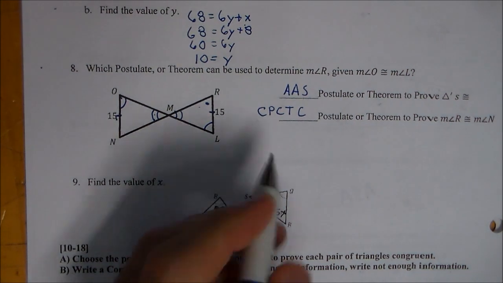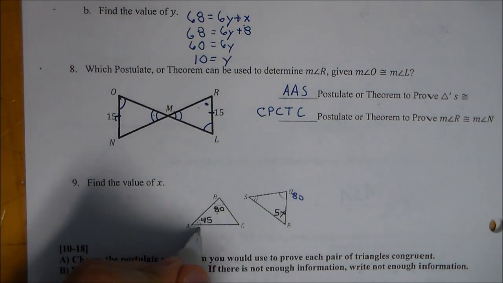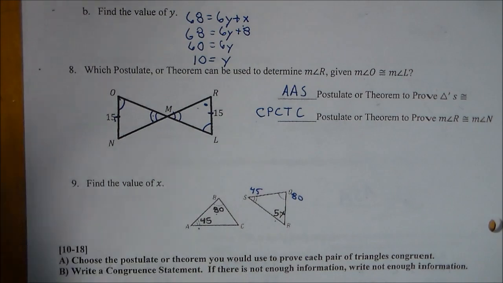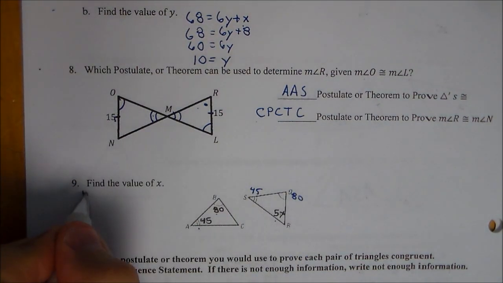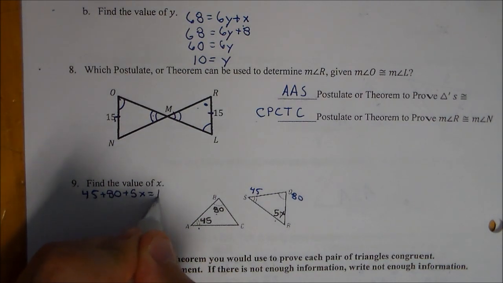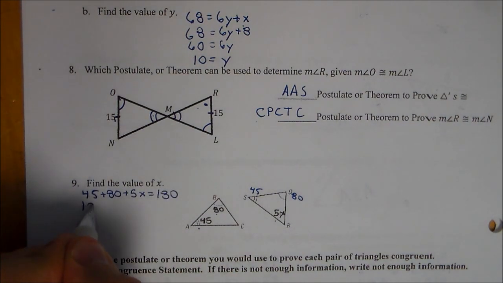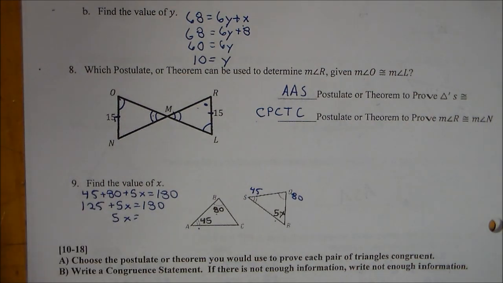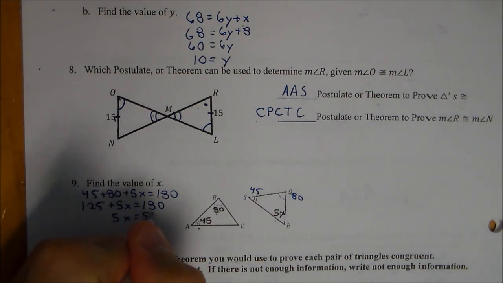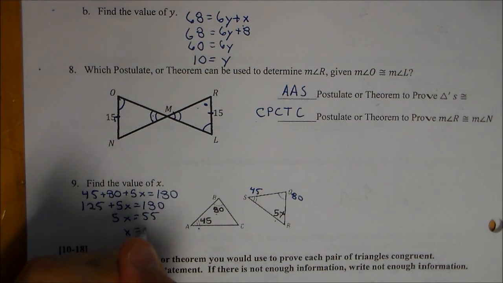For number 9, we have the value of x we're solving for. I know that 80 matches to Q. I know 45 matches to S, but I need to find for a value of x. Well, I know all of these add to 180. So let's say 45 plus 80 plus 5x equals 180. Gives me 125 plus 5x equals 180. When I subtract that, 180 minus 125, I get 55. I divide by 5, and we get that x equals 11.